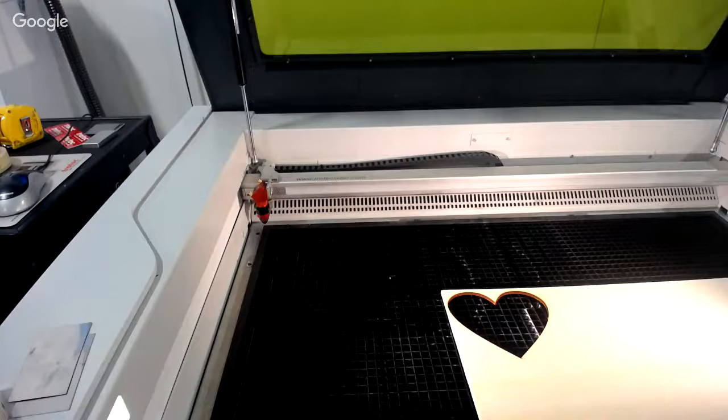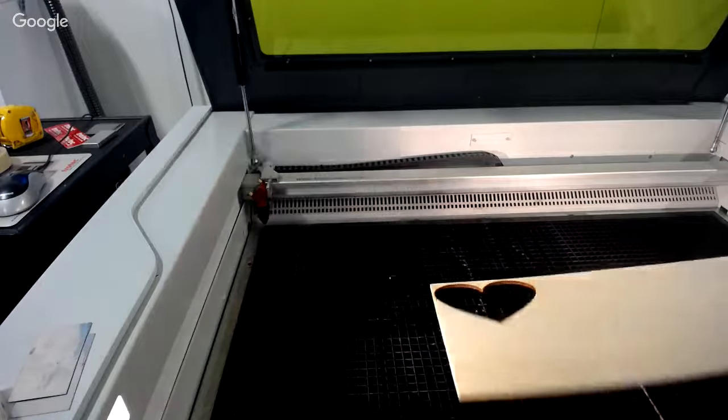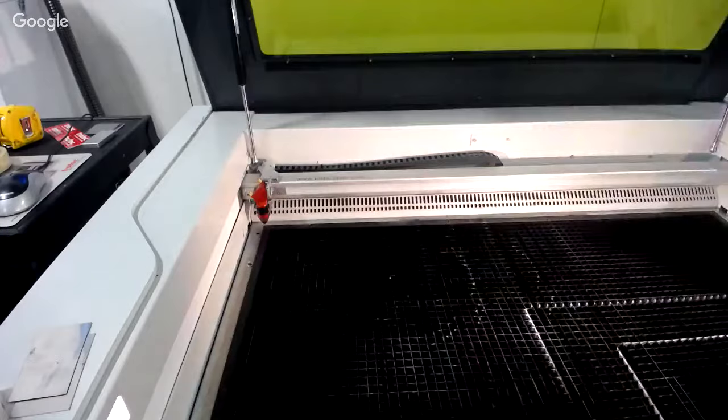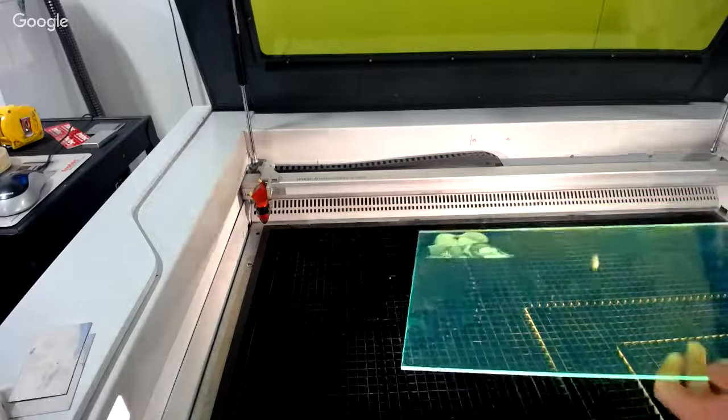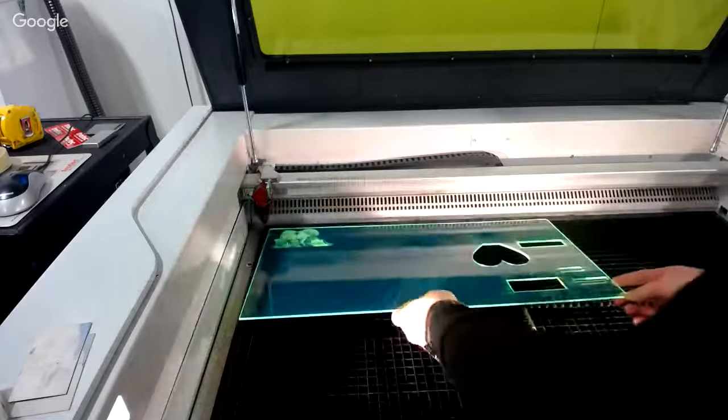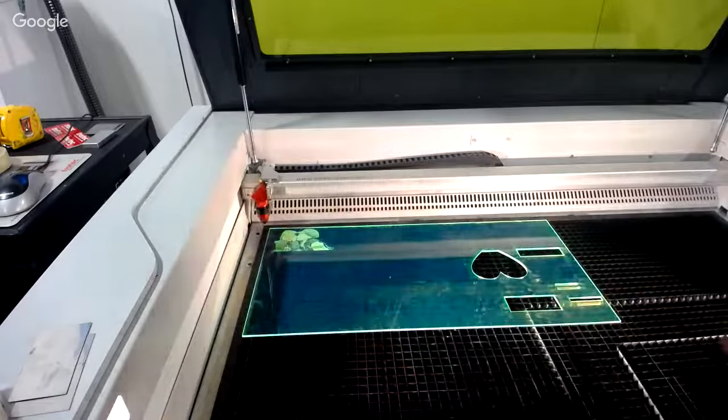Another technique you could use, sometimes people will go to a different lens. So maybe instead of using a 2-inch lens, you might use a 2.5, or you could even go to a 1.5-inch lens, which gives you a smaller spot size, and then you could use a little bit more power that way. So if you want to get a darker image, maybe try a 1.5-inch lens with a little bit more power. Okay.